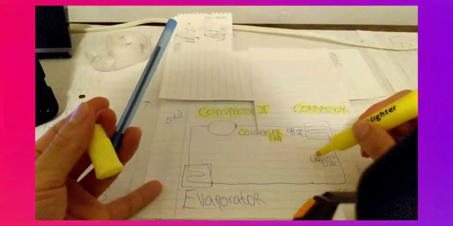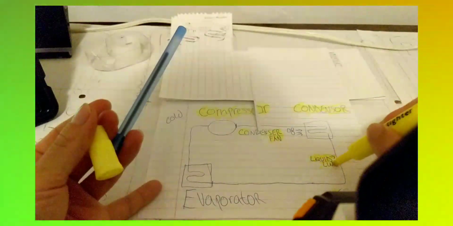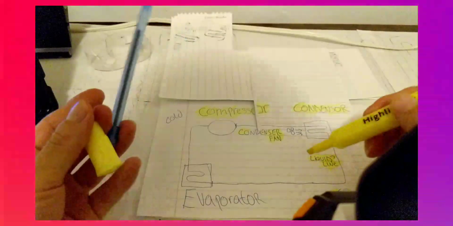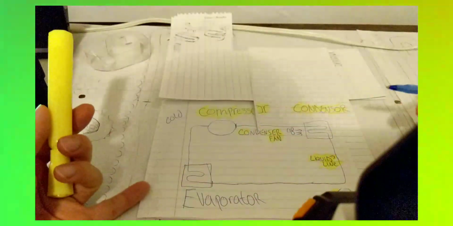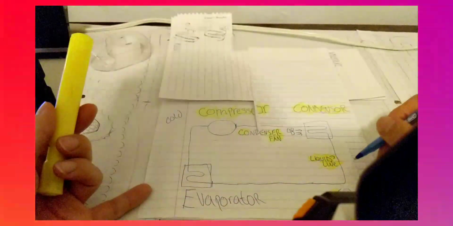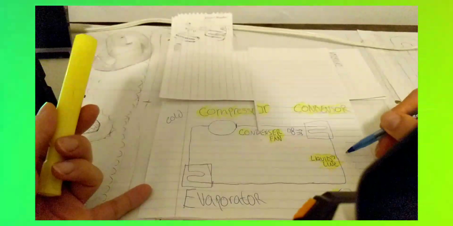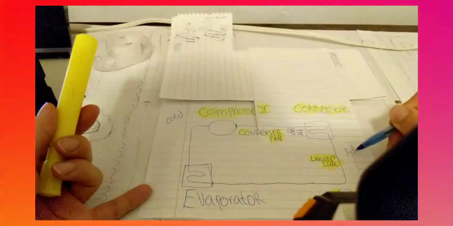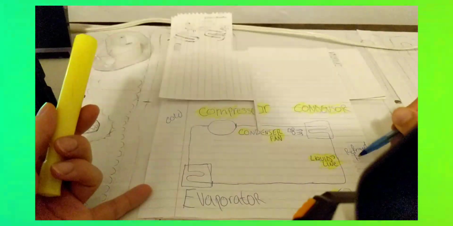So I guess there is a liquid side where the refrigerant is actually liquid, and then another side where it's vapor or gas. Another diagram had this called refrigerant filled tubing.